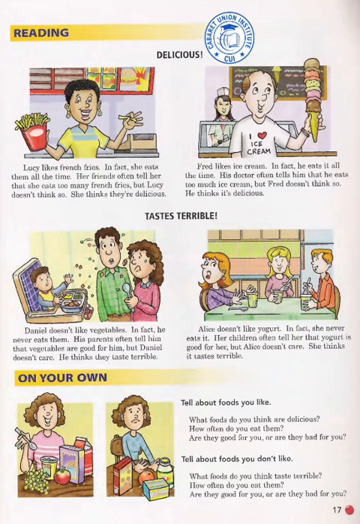She thinks they're delicious. Fred likes ice cream. In fact, he eats it all the time. His doctor often tells him that he eats too much ice cream. But Fred doesn't think so. He thinks it's delicious.